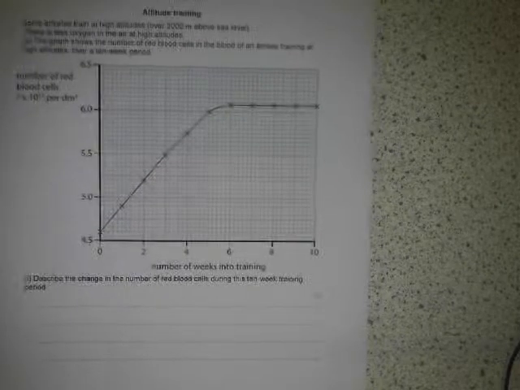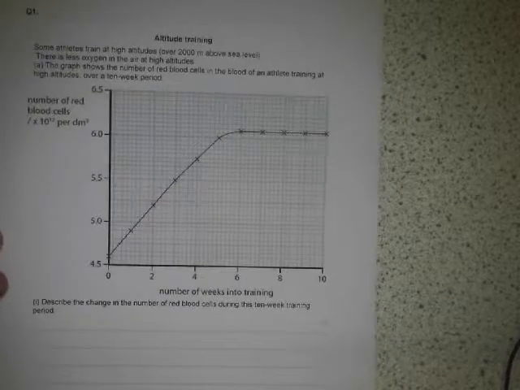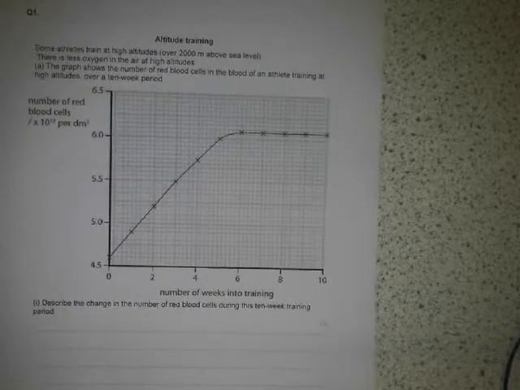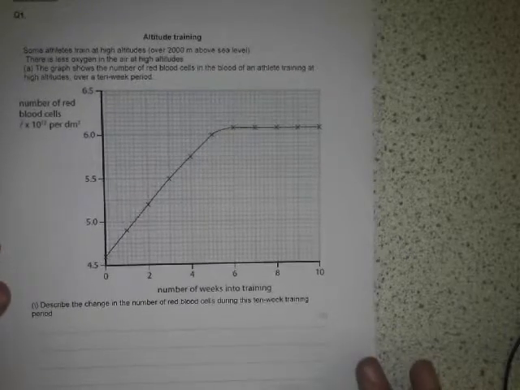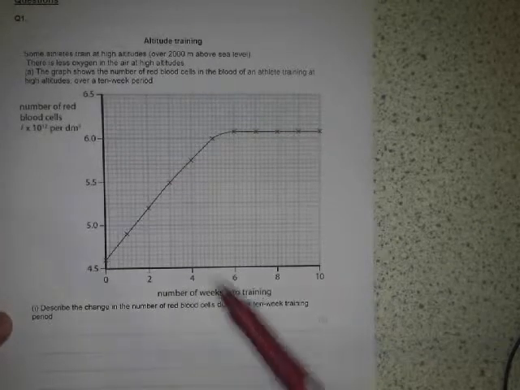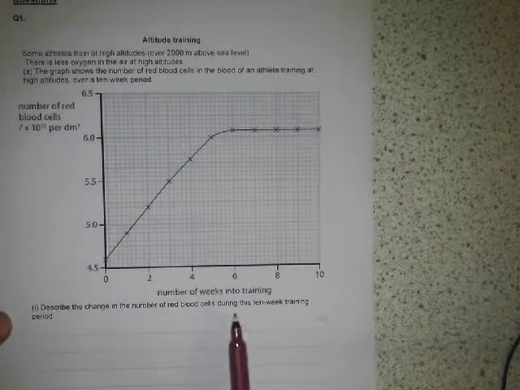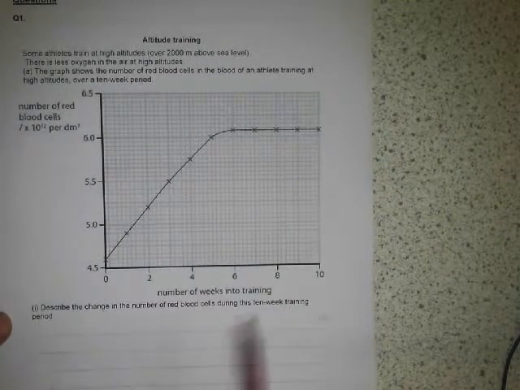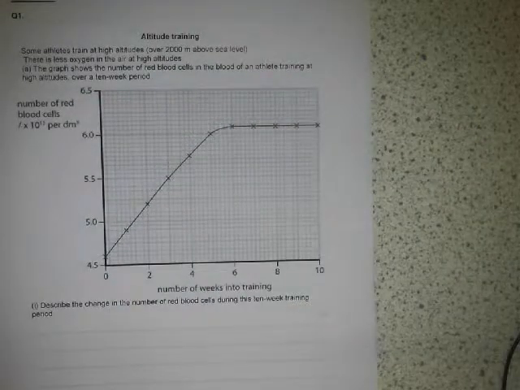Okay, so hopefully you've had a go at these questions now and picked up all the marks available for these different describe questions. Now I'm going to go through how I would answer them to see if you've got the right answers. The first graph has number of weeks of training along the bottom and the number of red blood cells. Describe the change in number of red blood cells during this 10-week training period. So during this 10-week training period, how has the number of red blood cells changed?